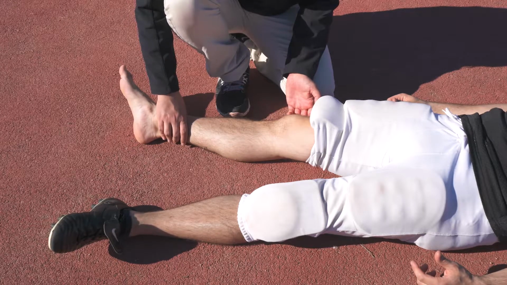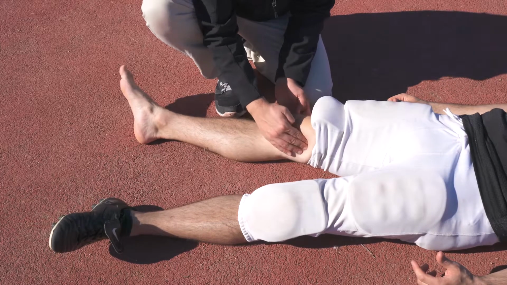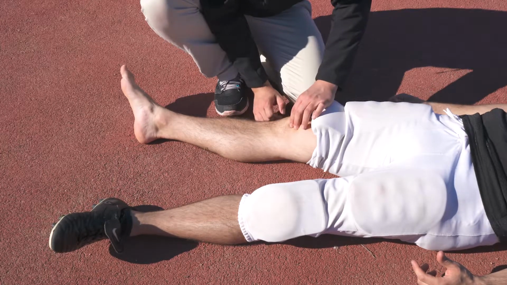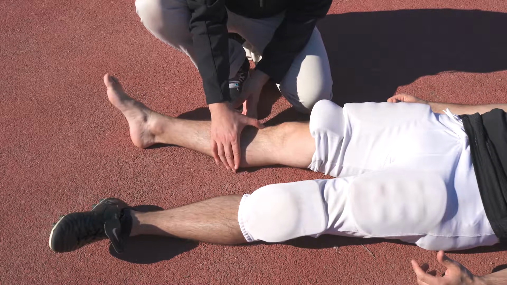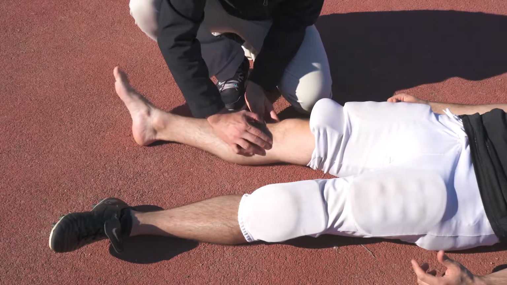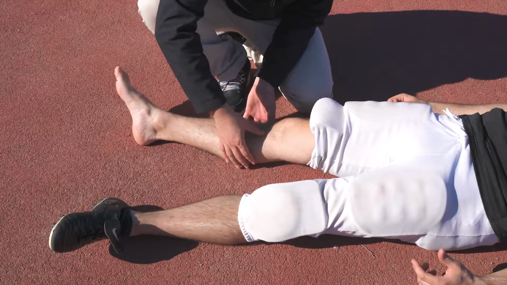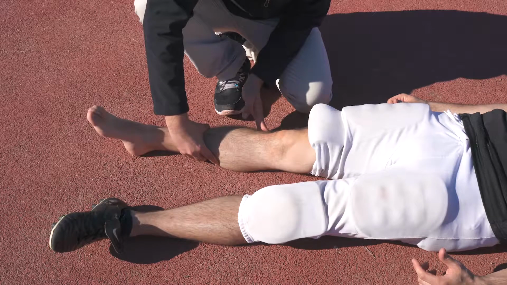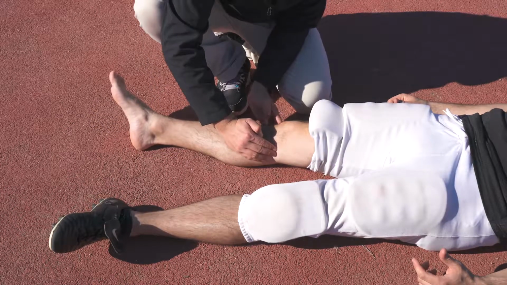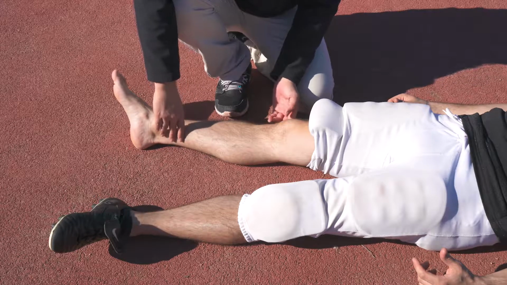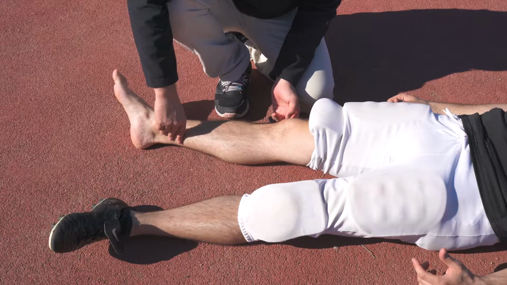Pertinent surface anatomy you want to palpate are the femoral condyles, both the medial and the lateral, the patella, the tibial tubercle where the patellar tendon attaches, the joint lines, the tibial plateaus, the fibular head, and the medial and lateral collateral ligaments. If you suspect fracture, then you want to immobilize the knee and transport for x-rays.